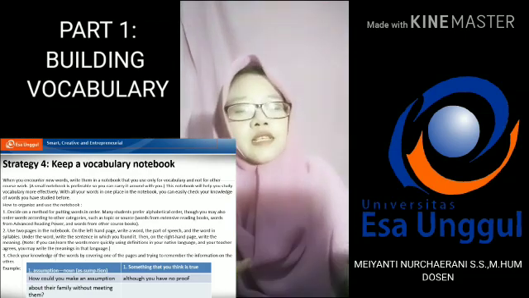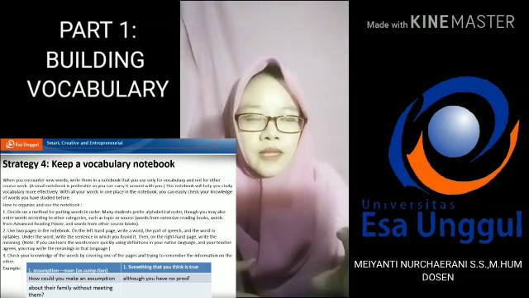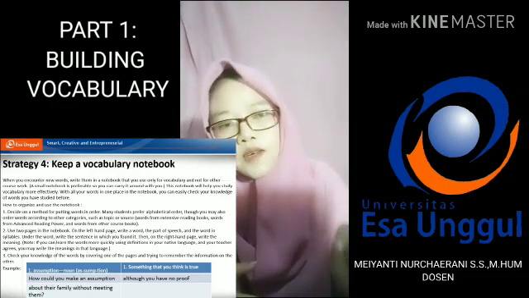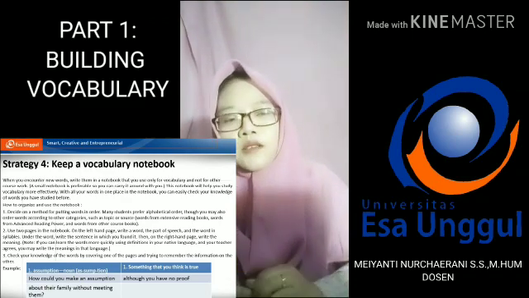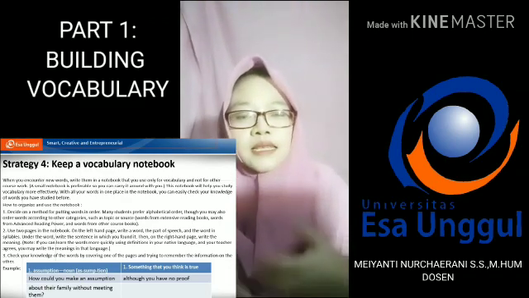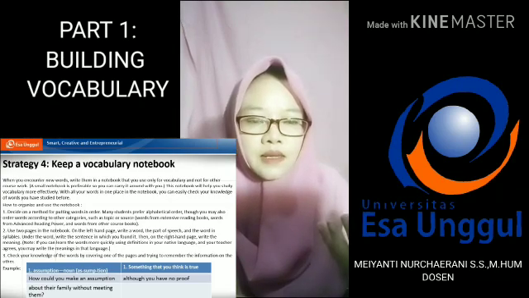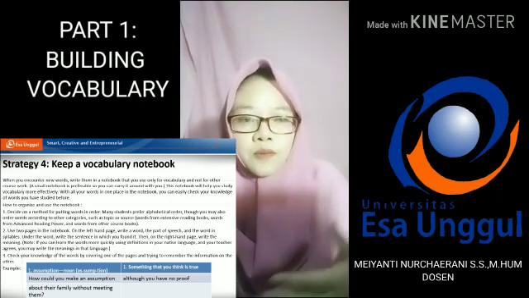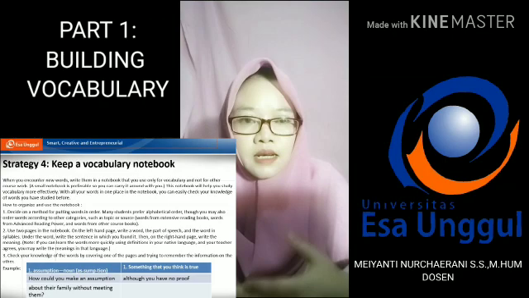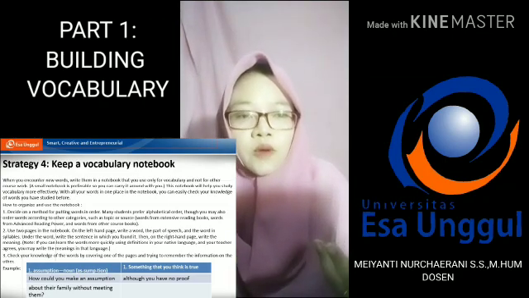With all your words in one place in a notebook, you can easily check your knowledge of words you have studied before. How to organize and use the notebook: decide on a method for putting words in order, and then use 2 pages in the notebook.